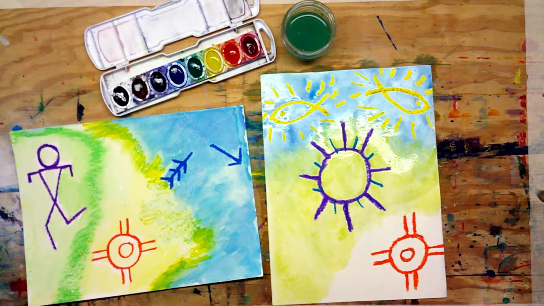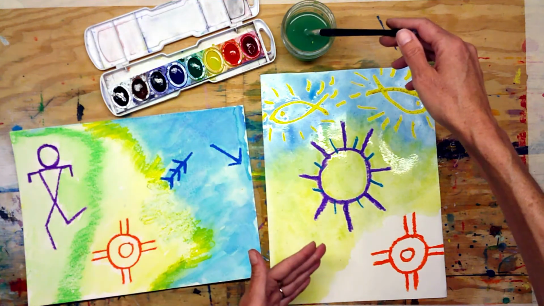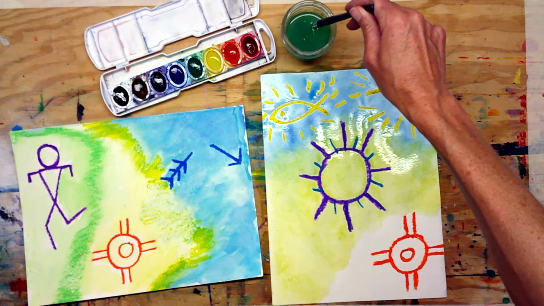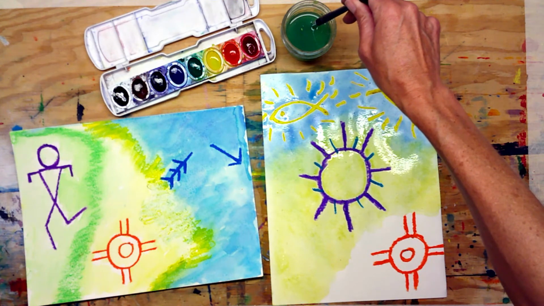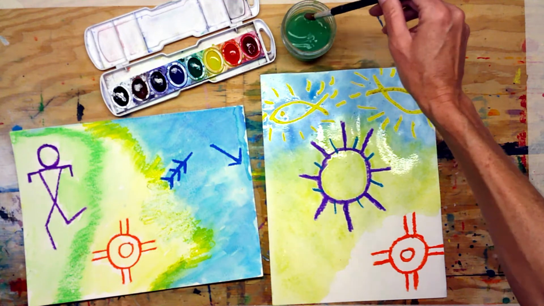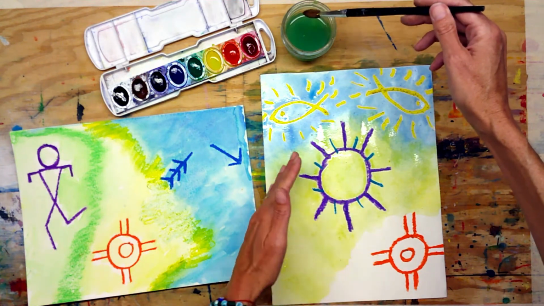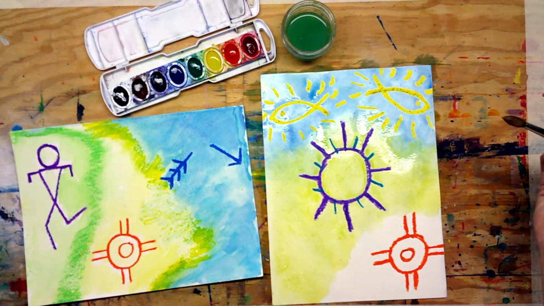Okay, I think that looks good. So now I've got one more. I've got blue and yellow. What color should I do down there? I'm thinking either red or purple, right? You could, if you want to, just keep bringing the yellow down. Oh man, I'm a little bit torn.